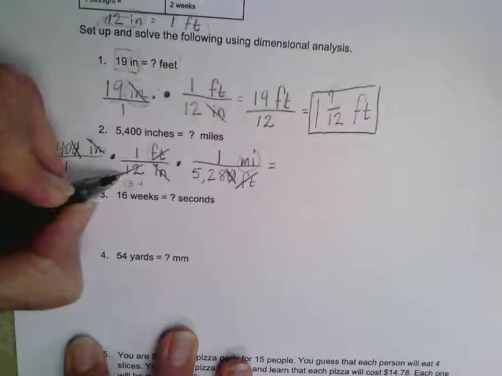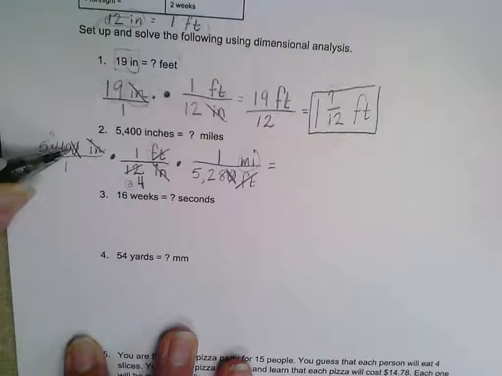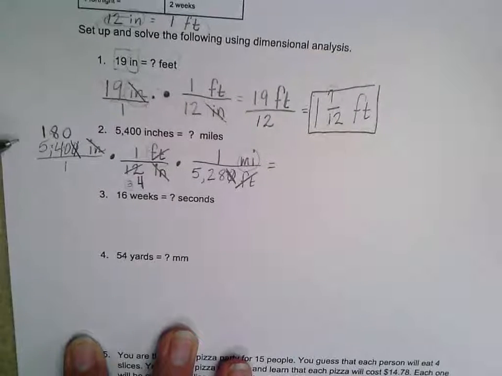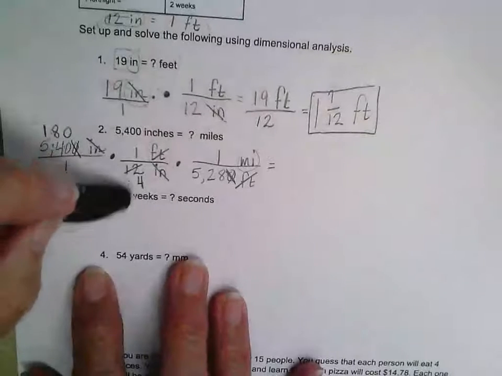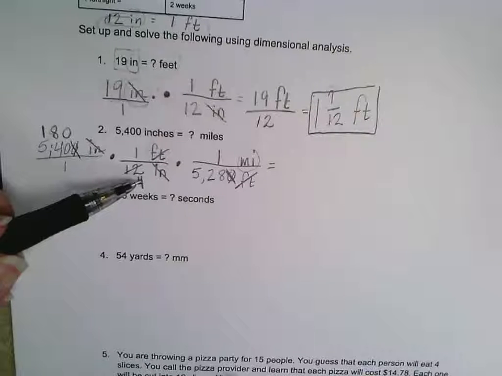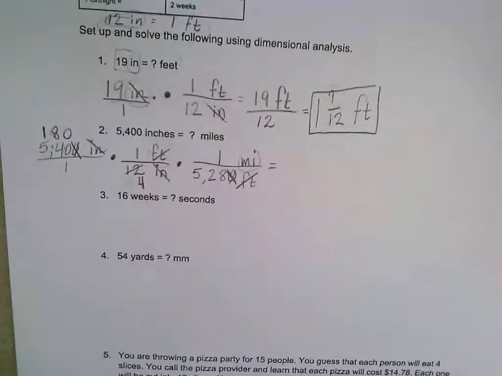So I can cross out my 12 and divide it by 3 and get 4. And I can divide 3 into 540 and I'm going to get 180, I believe. So I think I'll just leave it as that. I could continue cross-canceling. And I think actually 4 is going to be a factor of 180. But I'll just go ahead and use my calculator.